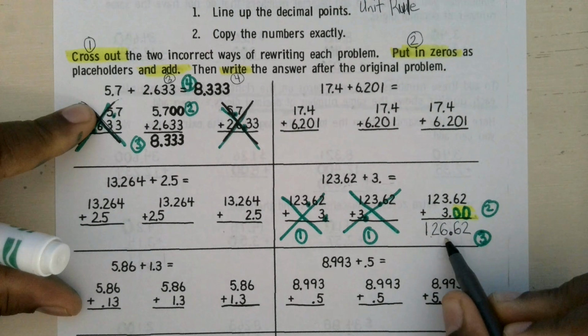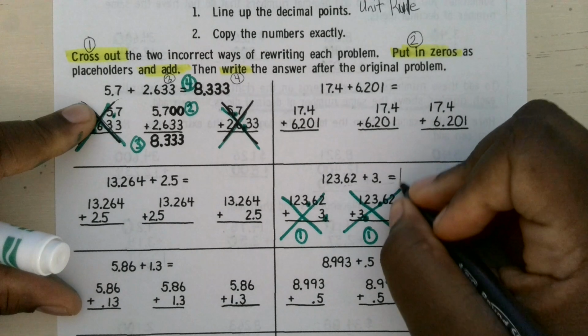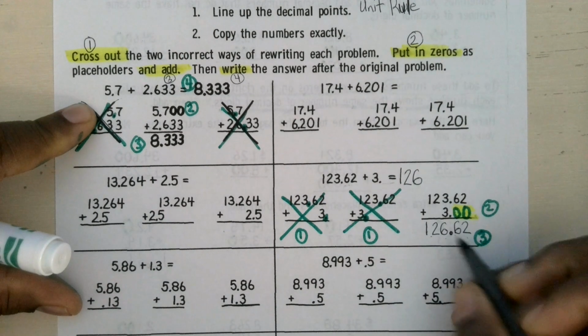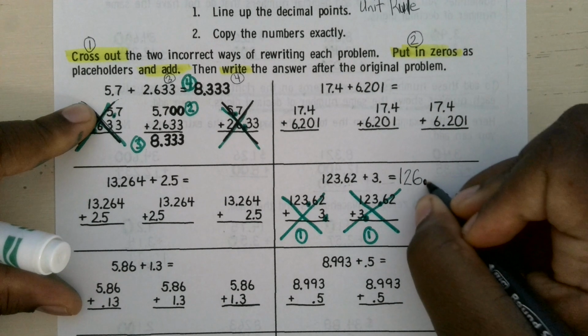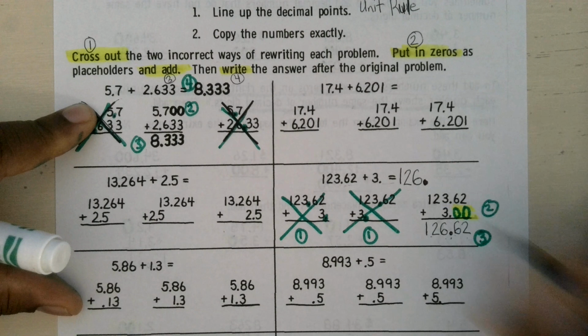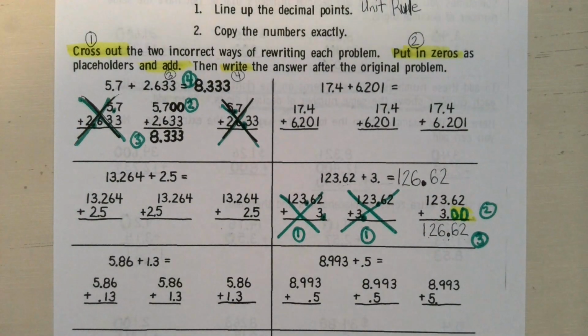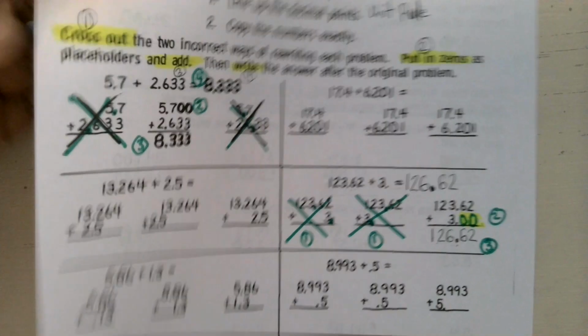So 126 and 62 hundredths. 126 and decimal point, loud and proud, happy to exist as a decimal point, 62 hundredths. Now I'm done. So that's what you must do for each problem.